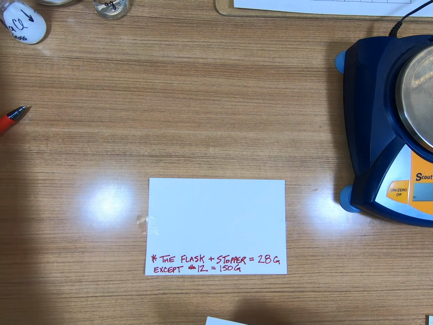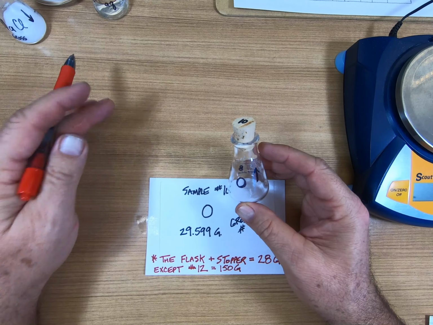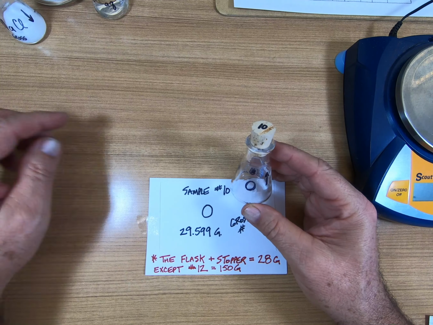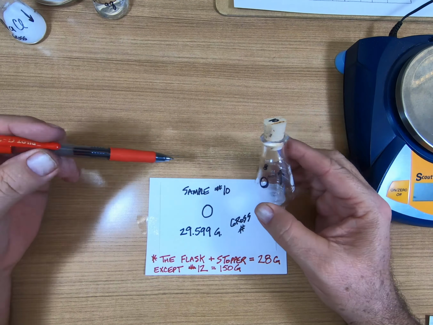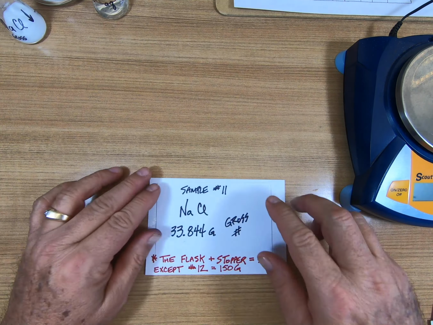Number 10 is another one of our old friends that we use all the time, and this sample is O, or oxygen. The arrow that goes up means it's a gas. If it goes down, it means it's a precipitate or a solid. And anyway, this is oxygen. Our sample gross weight with this included is 29.599. That's 10.